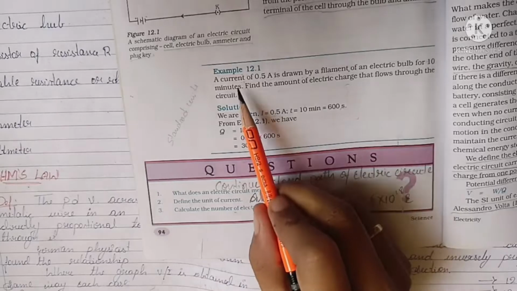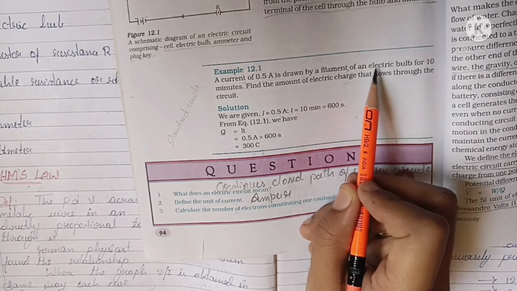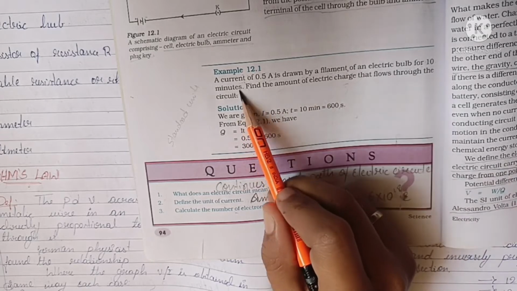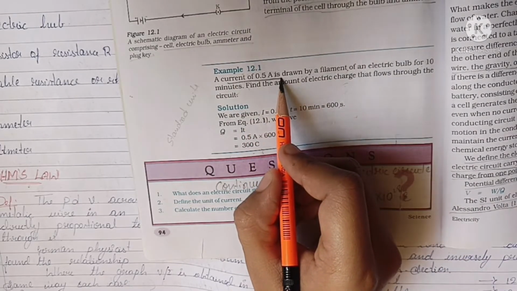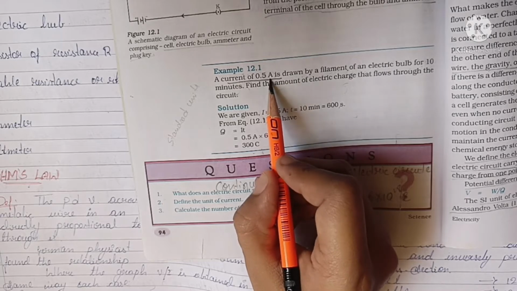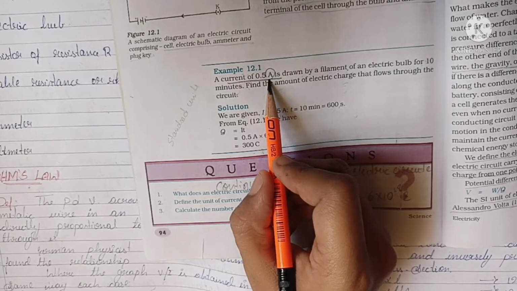See here what they have given. A current of 0.5 ampere is drawn by a filament of an electric bulb for 10 minutes. Just to remember, whenever you see that first one, the ampere, you should think: what is this ampere? Ampere is the SI unit of the current.